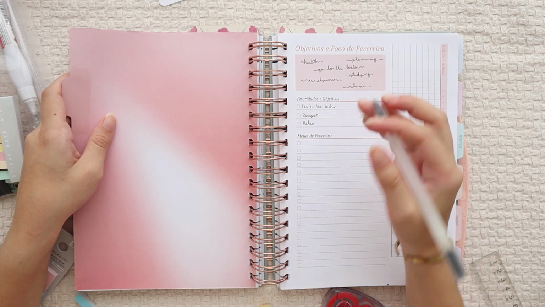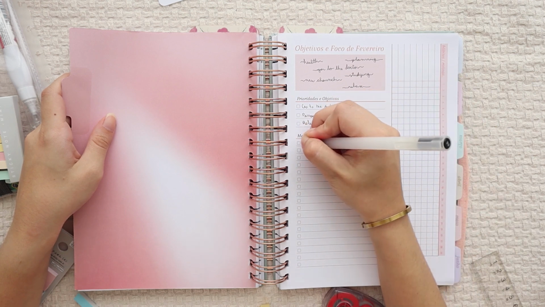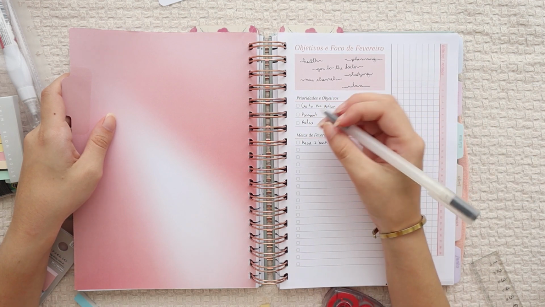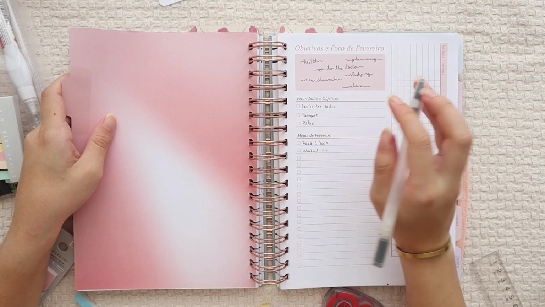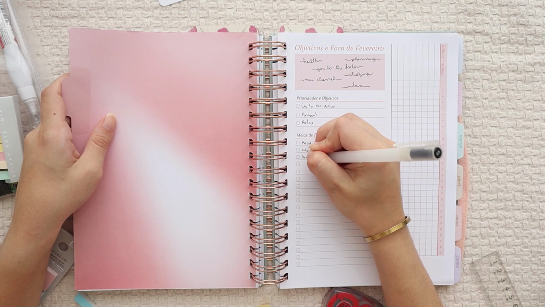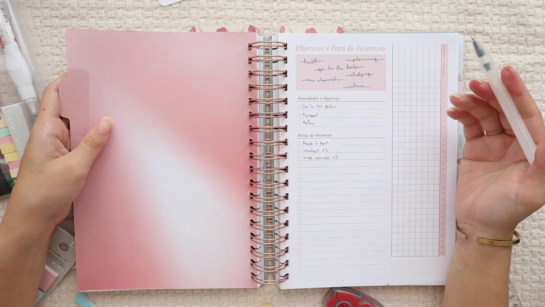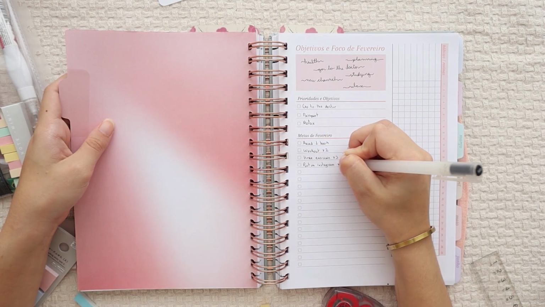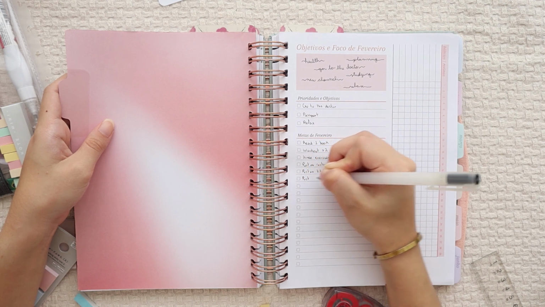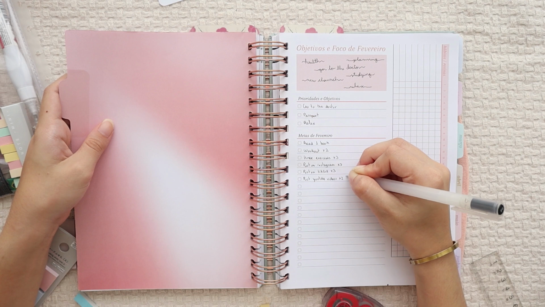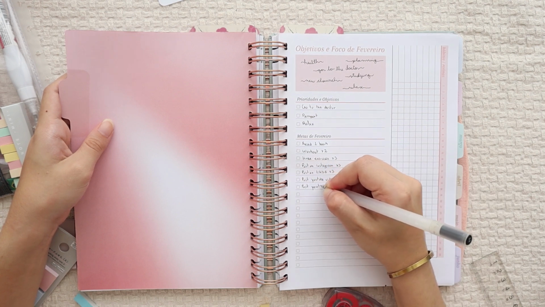Then my goals for February are going to be pretty similar to the ones I did in January. First, I'm going to put read 1 book. I'm also going to put here workout twice a week, not going to put 3 times. I'm also going to put knee exercises 3 times a week, not 5. Post on Instagram 3 times a week, and also on TikTok. Post YouTube videos 2 times a week on the main channel, and post 2 times a week on this channel.